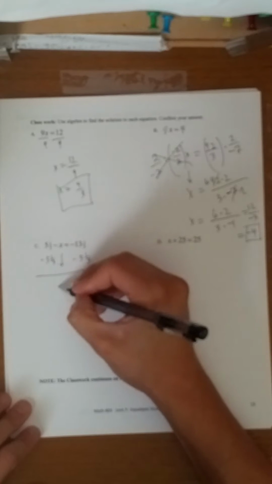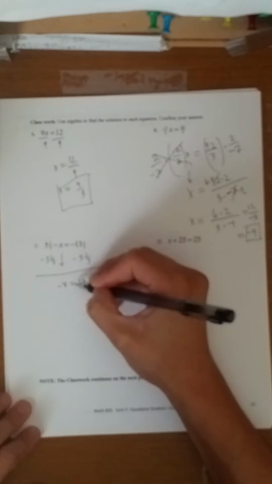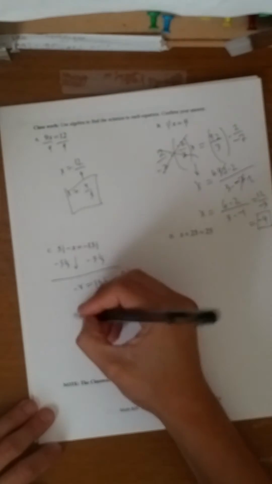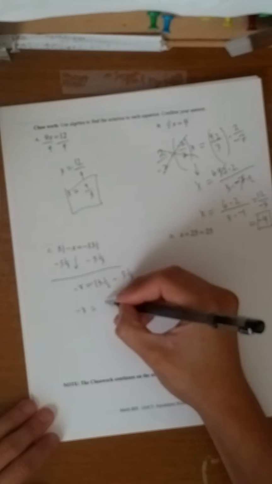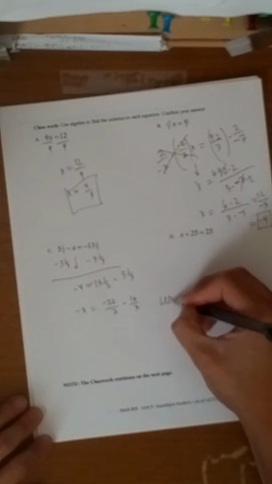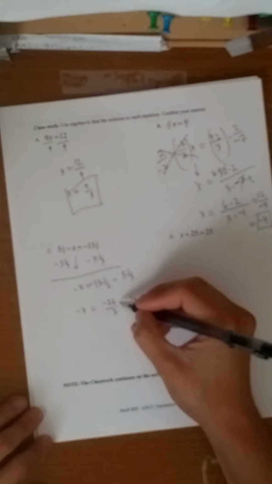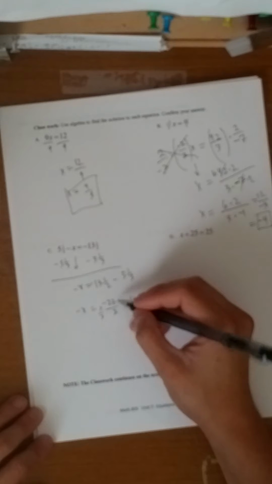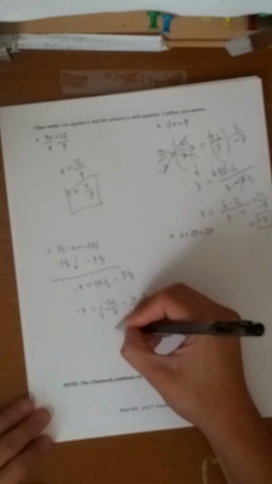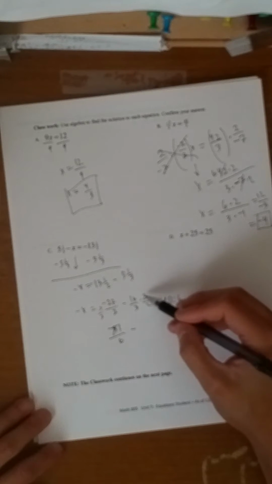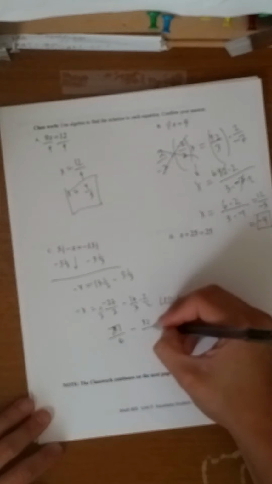So that gives me then negative x equals 13 and 1/2, negative of course, minus 5 and 1/3. I'm going to change these to an improper fraction. So this is going to give me negative 27 halves minus 16 thirds. Let's get a common denominator, which is 6. So then this needs 3 over 3. This needs 2 over 2. 3 times 27 is going to be 81. So that's negative 81 sixths minus, over here, this is going to be 32 sixths.